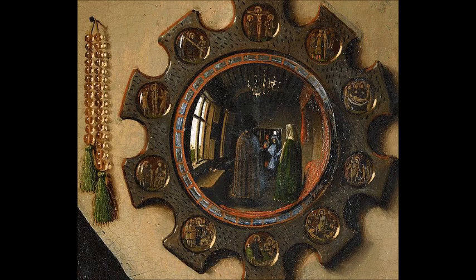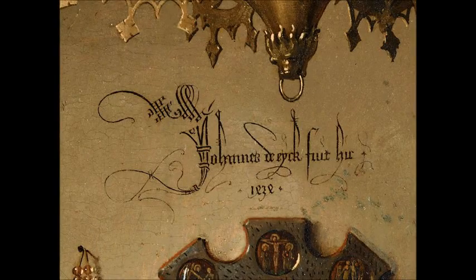Also, notice right above the mirror that the painting is signed, inscribed, and then dated. The inscription is Johannes de Eyck fuit hic 1434, which is actually Latin for Jan van Eyck was here, 1434, which always kind of cracks me up because you always see graffiti on bathroom stalls, so-and-so is here. And originally, that came from this painting.